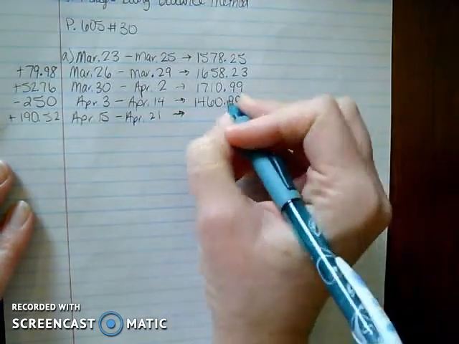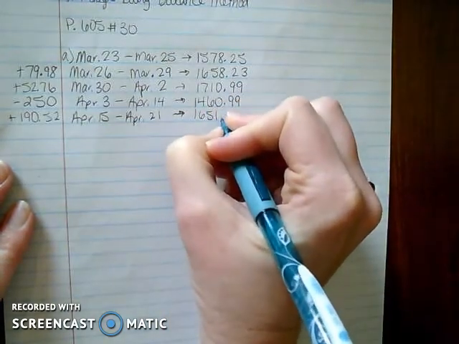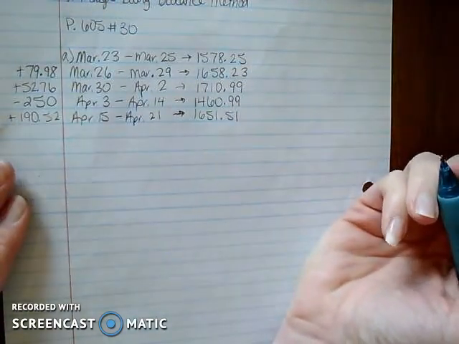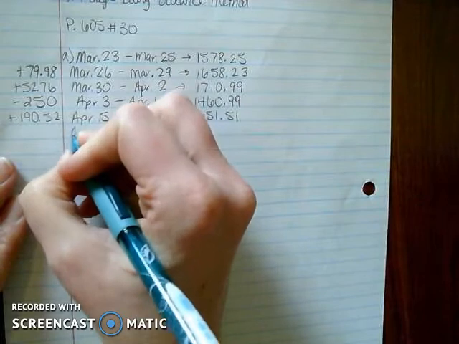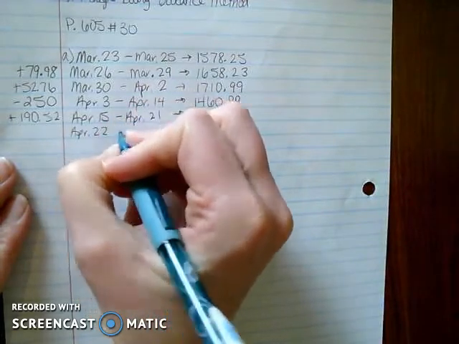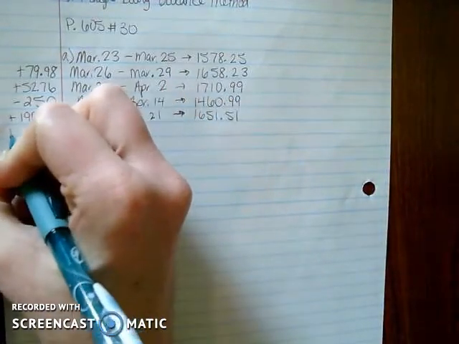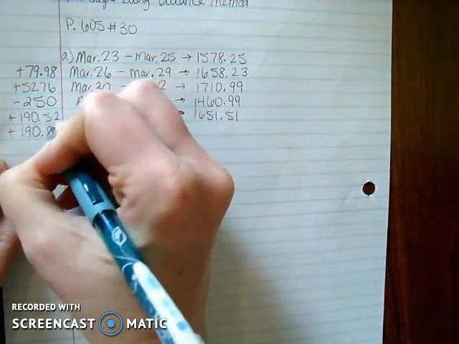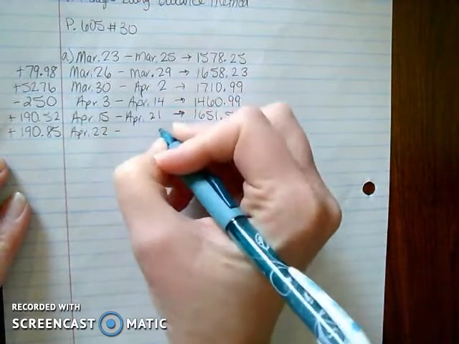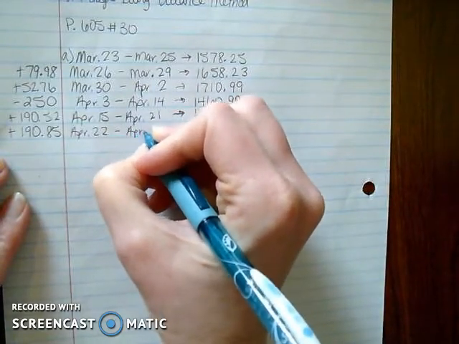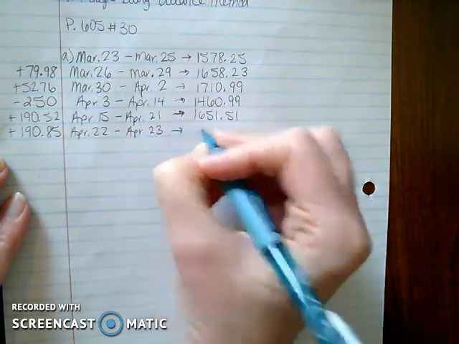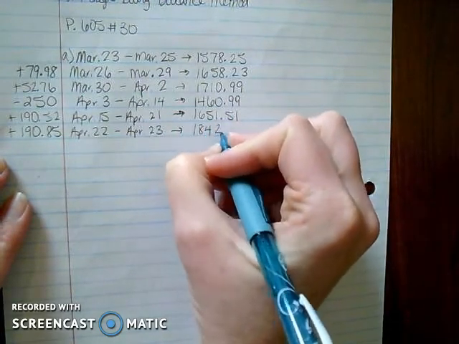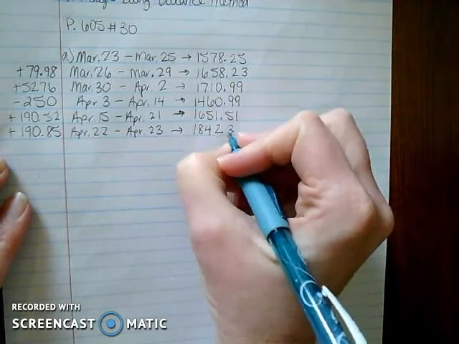And $1651.51. All right, and last but not least, April 22nd, I charge another $190.85, and that goes up until April 23rd. Okay, so that gives me $1842.36.